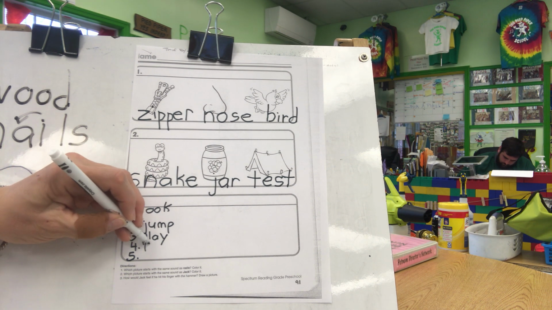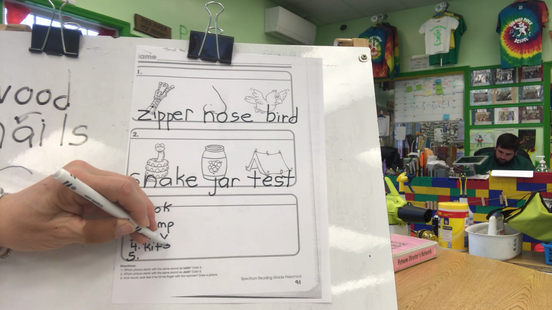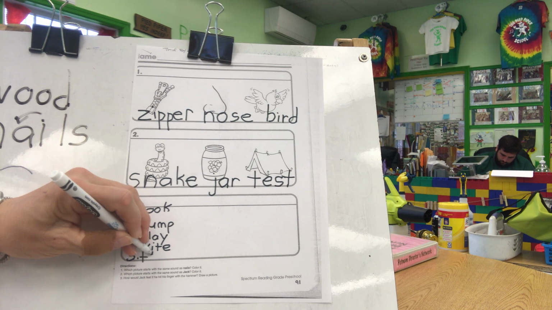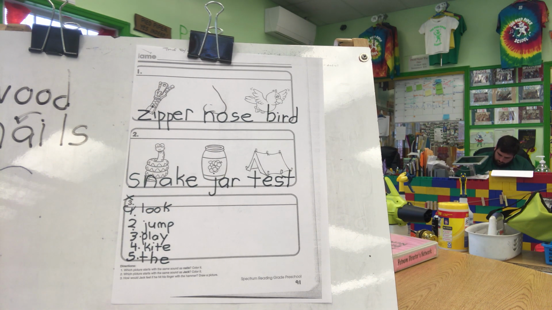Number 4 is kite. Long I. T. What gives the vowel power to the I? That E at the end. Kite. And the last one, that tricky the. You just have to remember the is T-H-E. You see it all the time. It's a very common word, but it's hard to spell. How did you do? Put C's for all the correct answers and an X if you got it wrong, but don't worry, you'll get it right next time. Two spelling tests in a row, pre-Ks. You're getting ready for kindergarten.